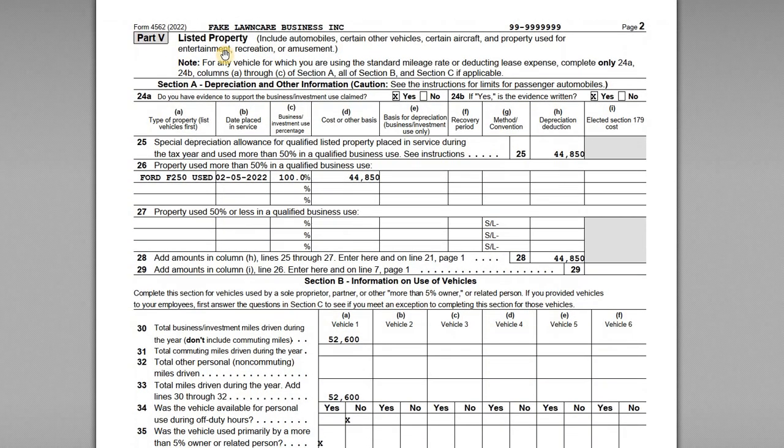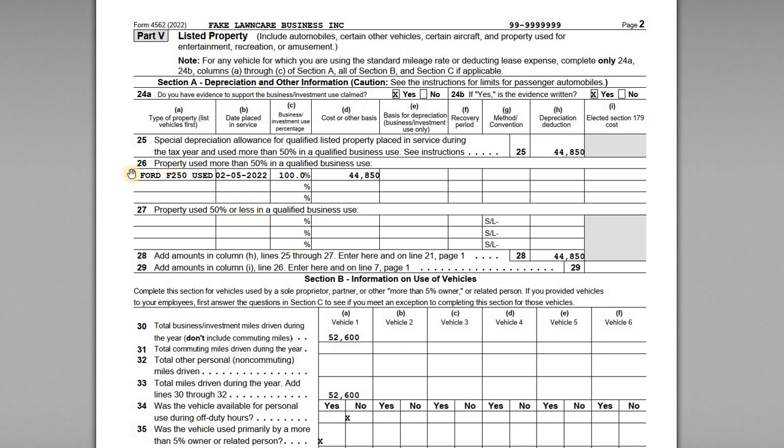But if we look at part 5, so this is the listed property section. We have on line 26 here, property used more than 50% in a qualified business use. And that's us, right? So John and Jane don't use this truck for anything but for work because it's just always hooked up to that trailer to move the mowers around. So we have the F-250, day, place, and service, 100% business use. So the cost basis, $44,850. The full amount is being depreciated here on line 25. All right.